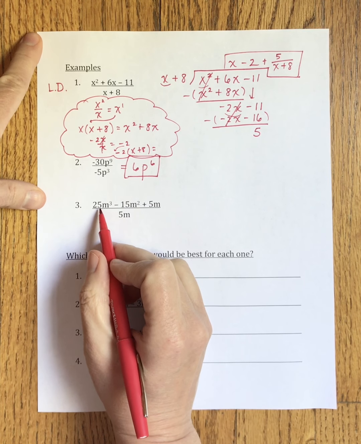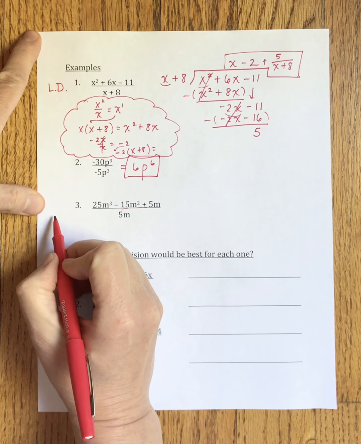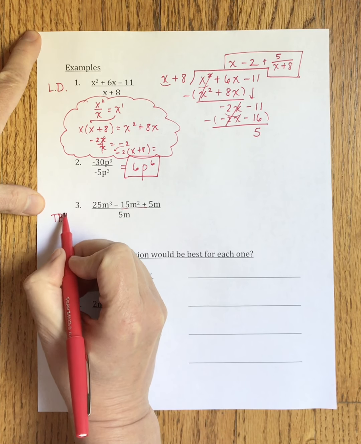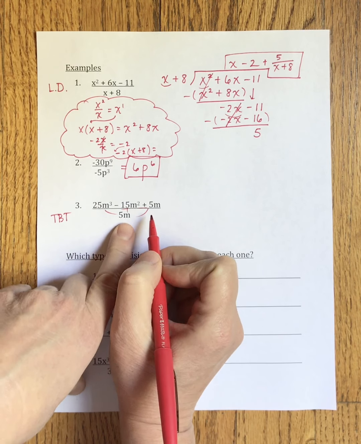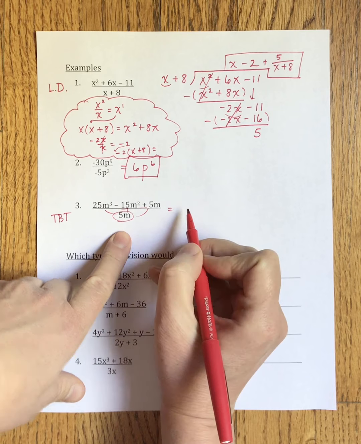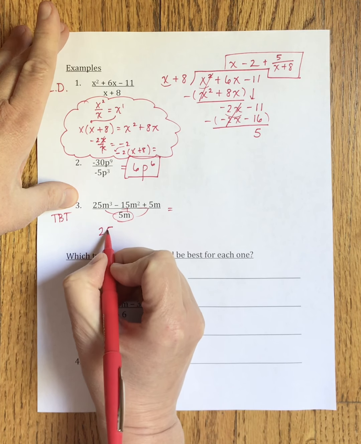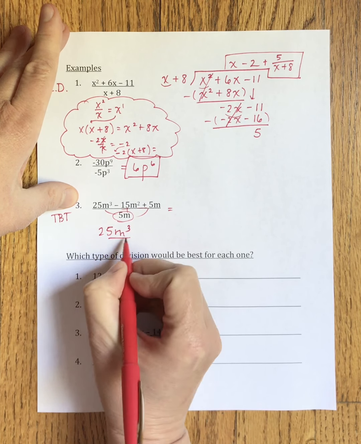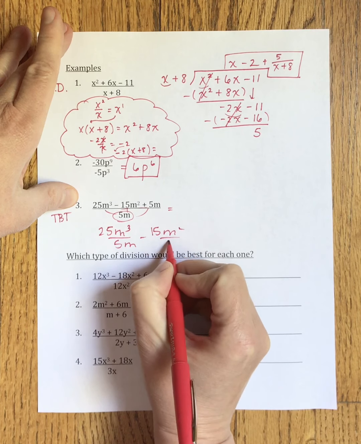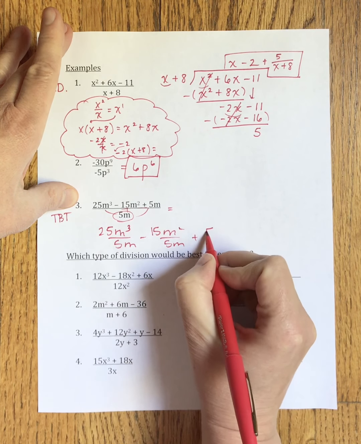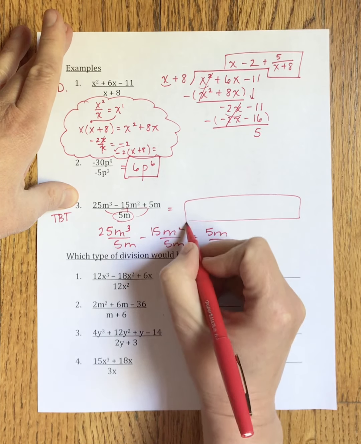Number 3, there is a trinomial on top, but there's only a monomial on the bottom, so this is an example where term by term is the way to go. We just want to divide every top term by 5m. If you find that it's helpful to write that out as an extra step, you always can, like showing each of these as being divided. But you don't have to do that as a separate step. If you're able to go straight to your final answer, that's okay too.